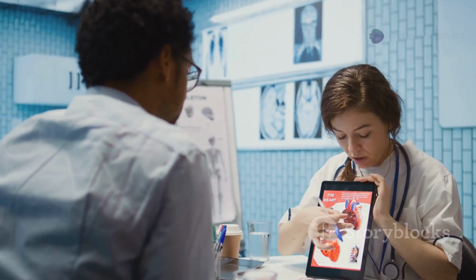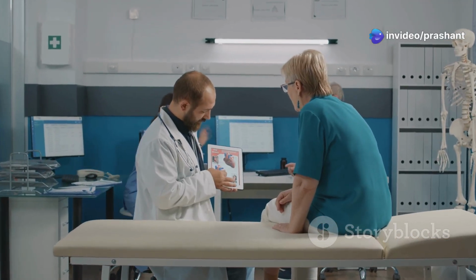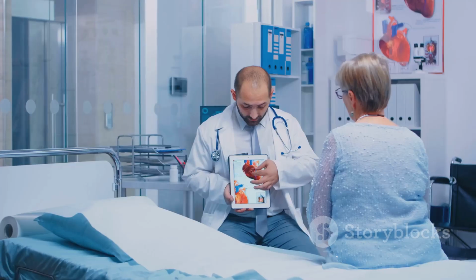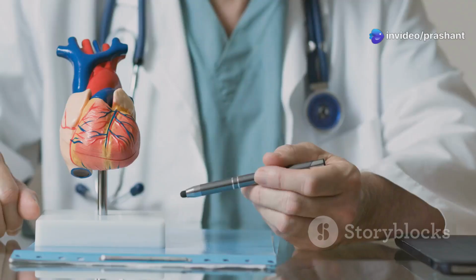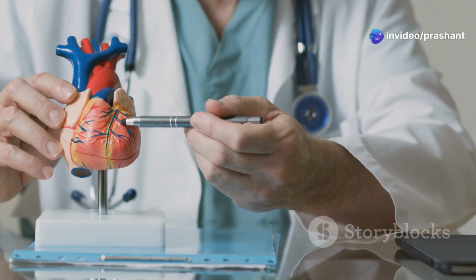Another vital application is in patient education. When a doctor needs to explain a heart condition to a patient, words alone can sometimes be confusing or frightening. Medical jargon can be overwhelming. A 3D animation, however, can make the explanation much clearer. Doctors can use these visual aids to show patients exactly what is happening inside their heart.